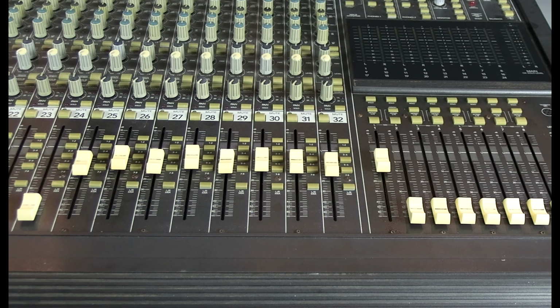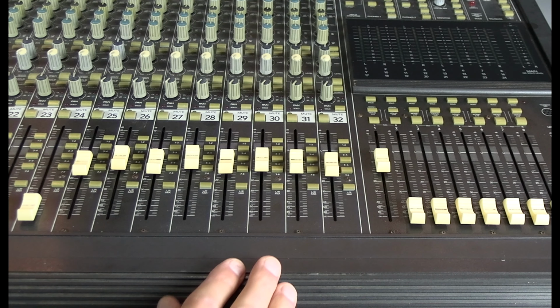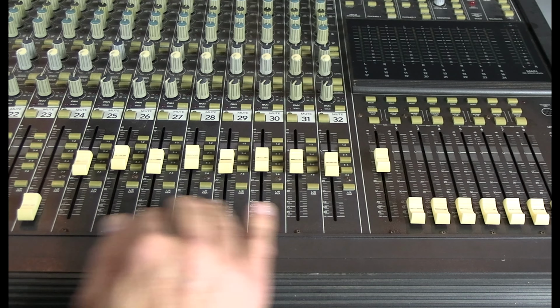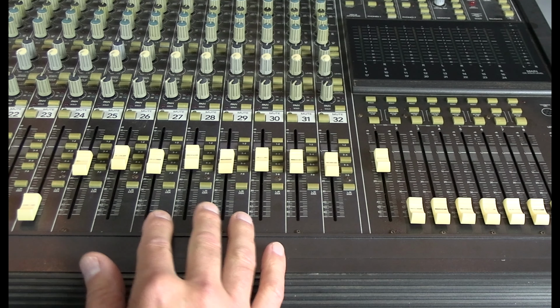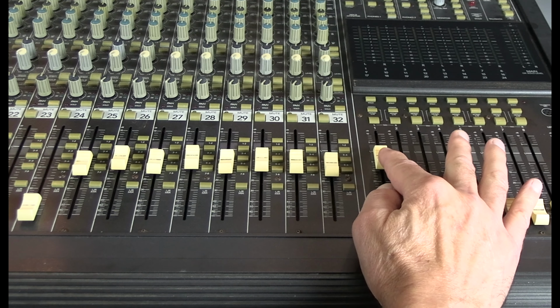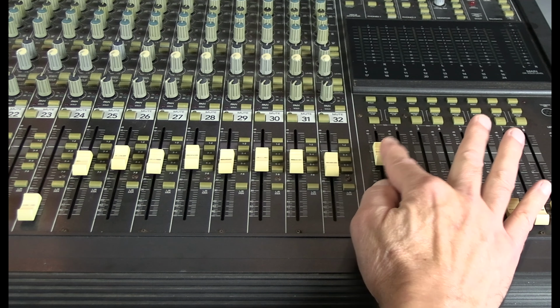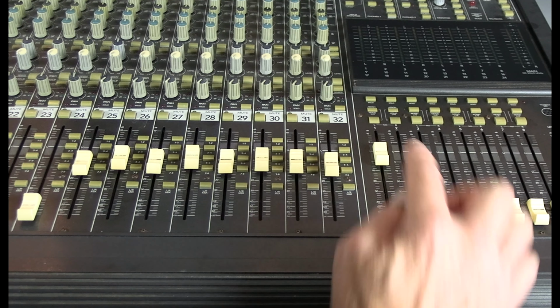So now that I have everything assigned to group 1 and everything's turned up, if I need all these drums and percussion to come down a little bit or go up a little bit, all I have to use is this one fader on group 1.